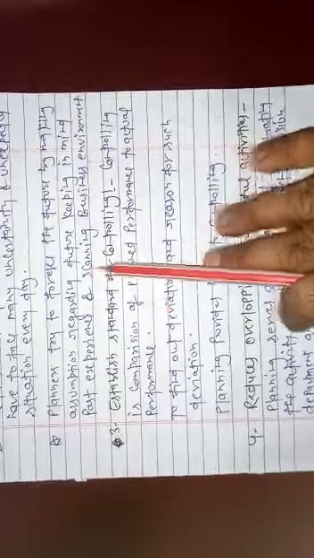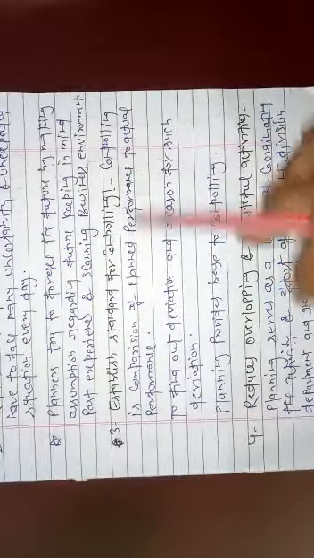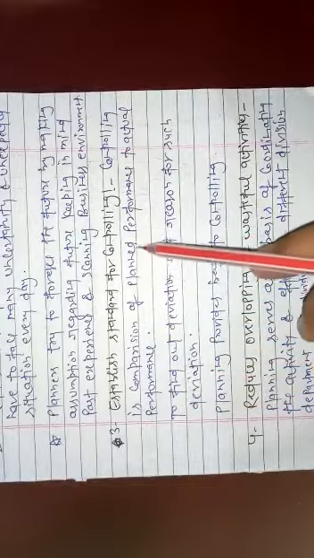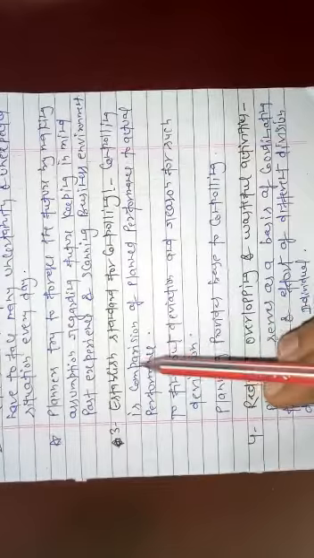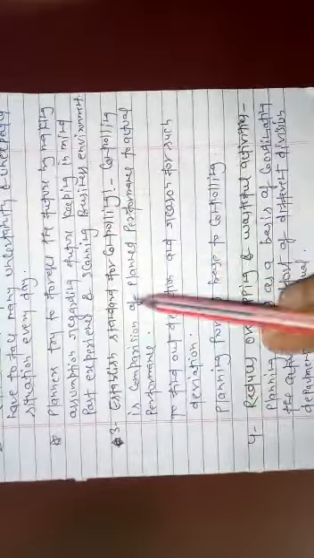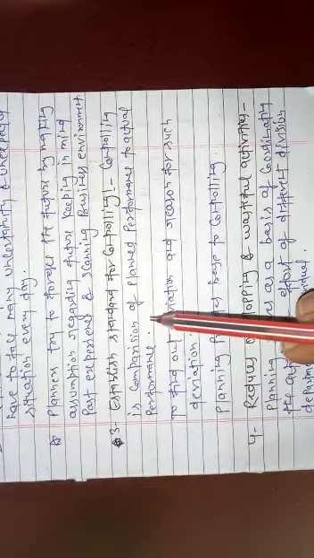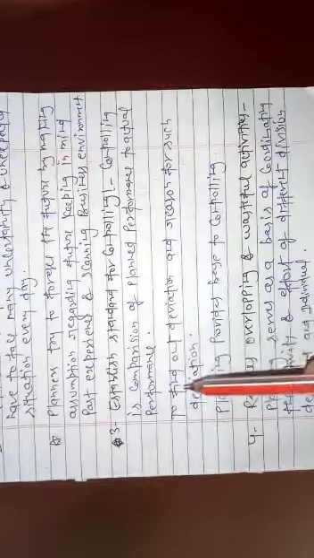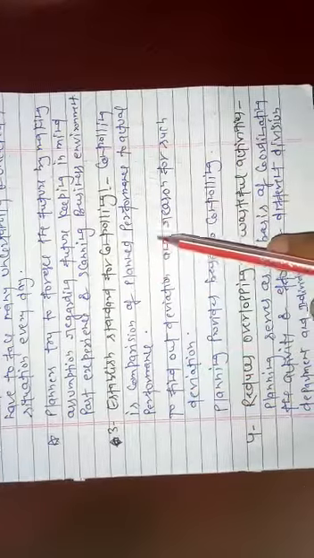Establish standard for controlling. Planning establishes standards for controlling. Controlling is the comparison of planned performance to actual performance. Basically, if we compare the planned performance and actual performance, thereafter we can reach particular assumptions, and those are helpful for achieving the target or the goal.